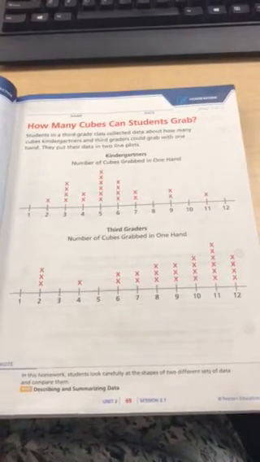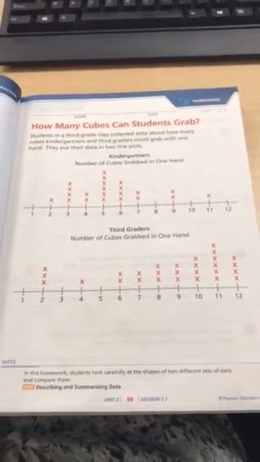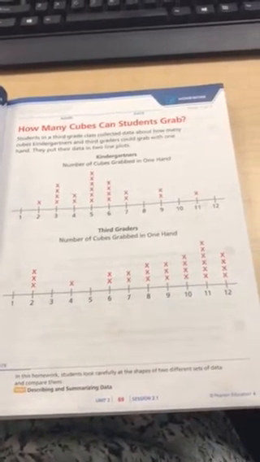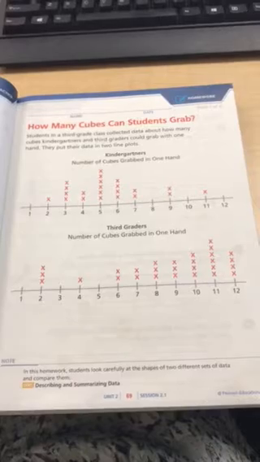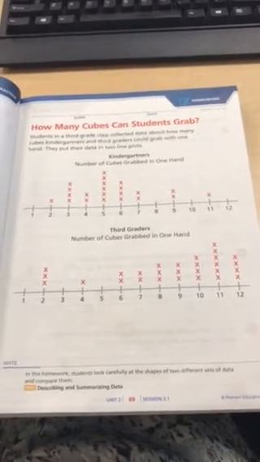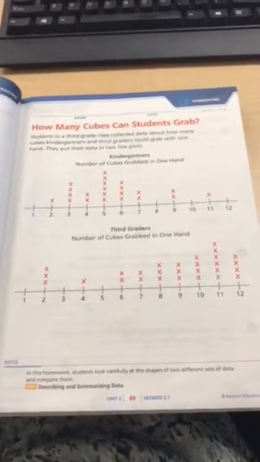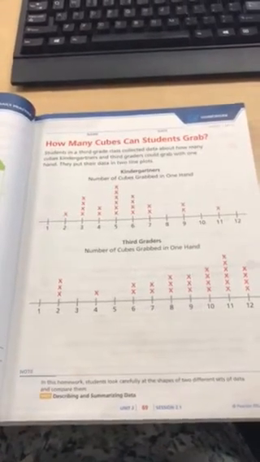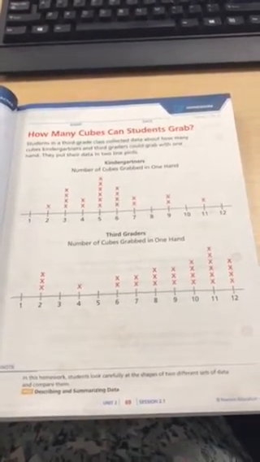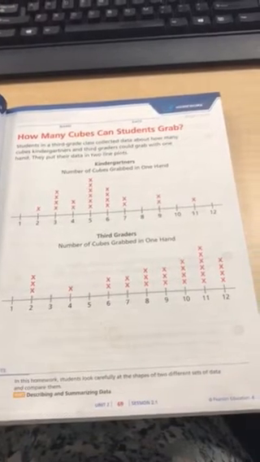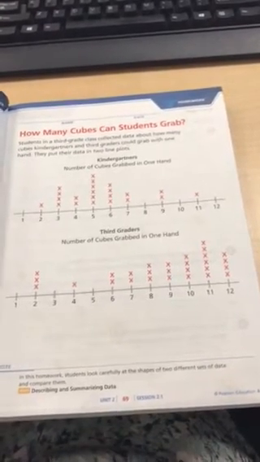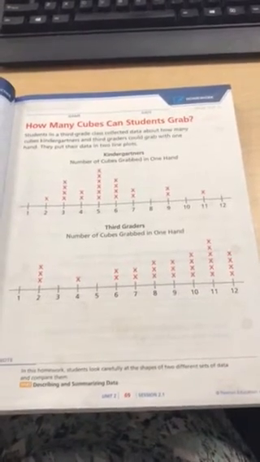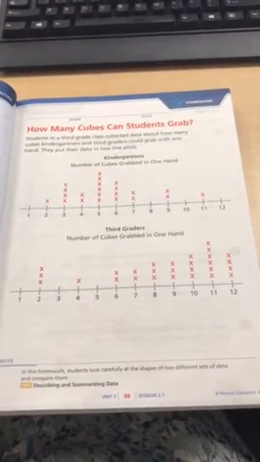So questions I might ask them, for example, is, what is the most typical result as far as pulling number of cubes for your kindergartners? And they would say 5. And I would ask them, well, why would you say 5? And they say, because most students pulled 5 cubes. If I ask the same question for third graders, which cubes pulled occurred the most often, they would tell me 11. Because again, 11 had the most students that pulled it.